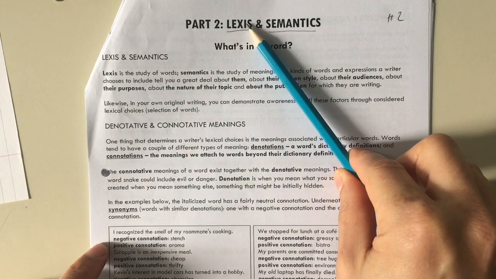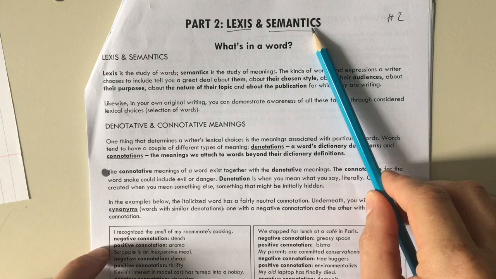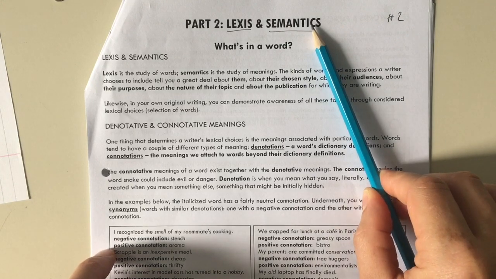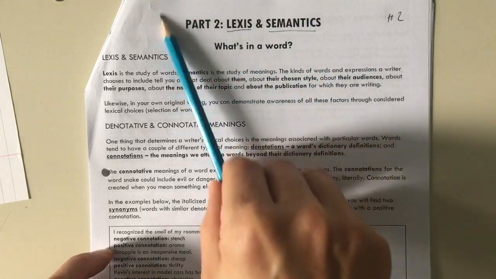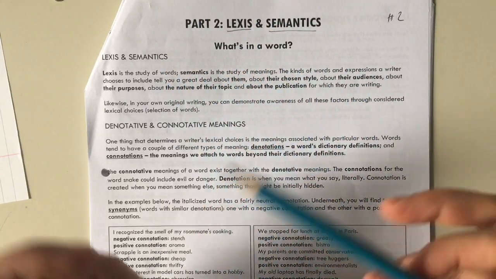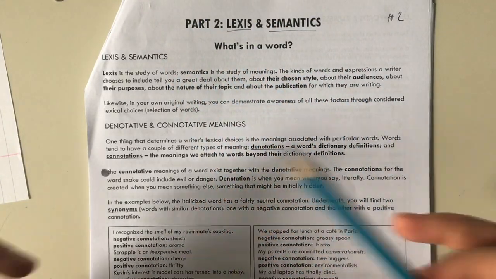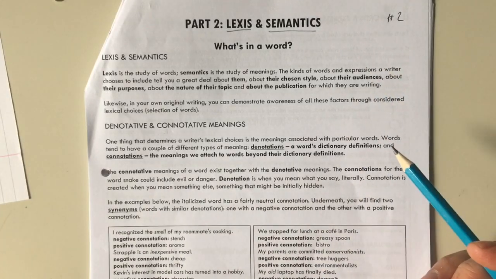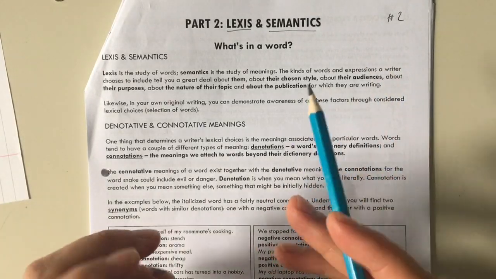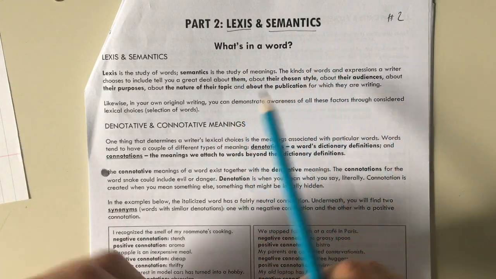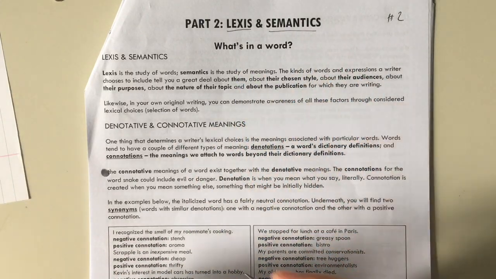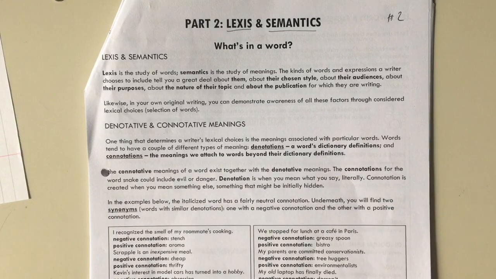So lexis literally means the words, and semantics means the meanings. Okay, so what are the words like and how are meanings created? So it's sort of a level of analysis looking at words and what they mean and how meaning works in those words. Okay, it's not like grammar, which is about how clauses and sentences are put together. It's about the words themselves, where they come from, how big they are and what they mean and how they mean it, things along those lines.